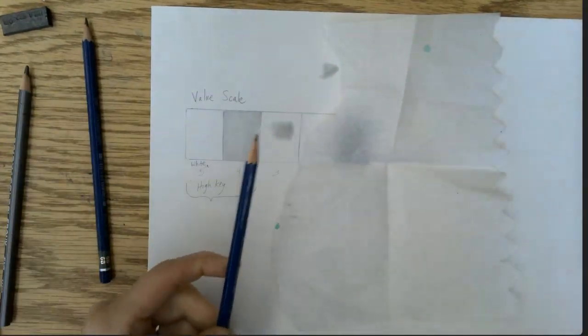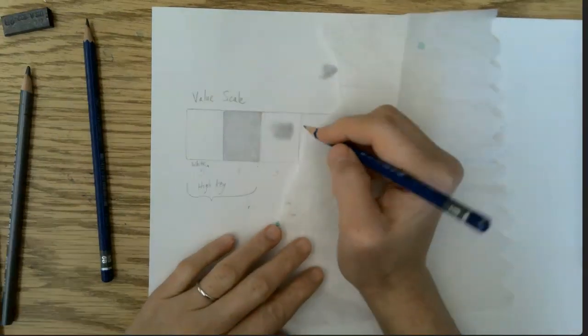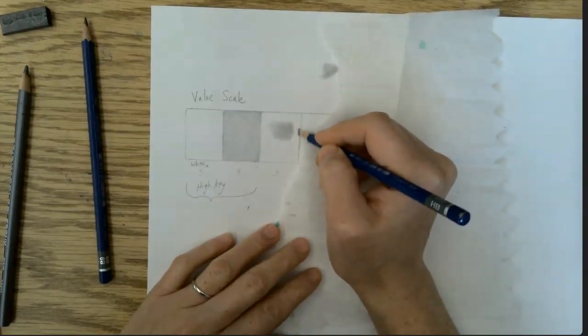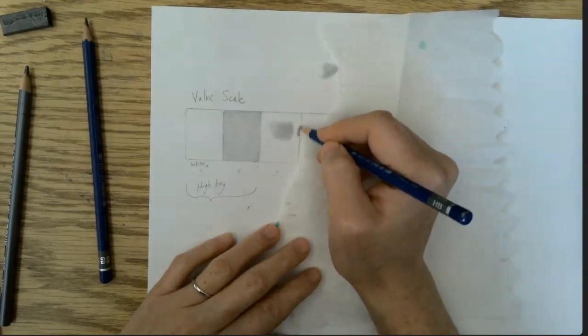All right, I'm now going to switch to either my HB pencil or my 2B pencil to do this medium value. So again, starting at the edge, now I don't have to be as careful about being super, super light.